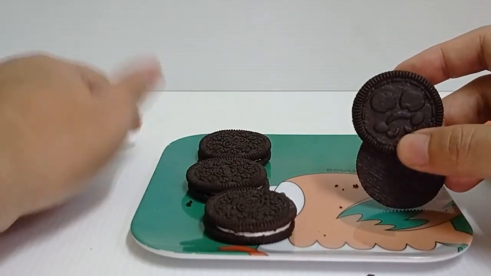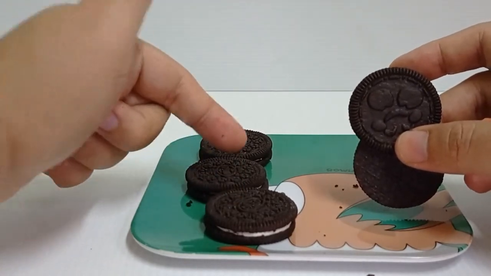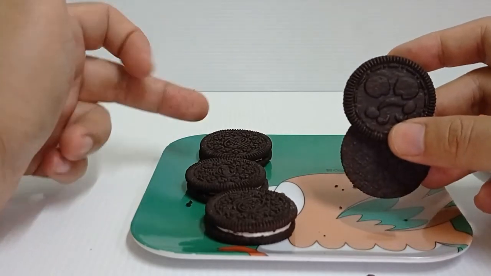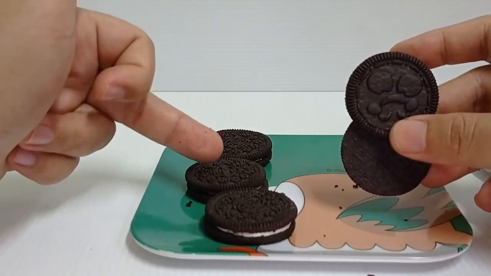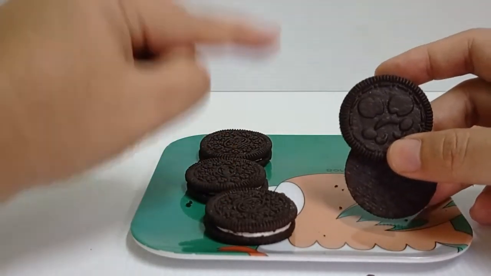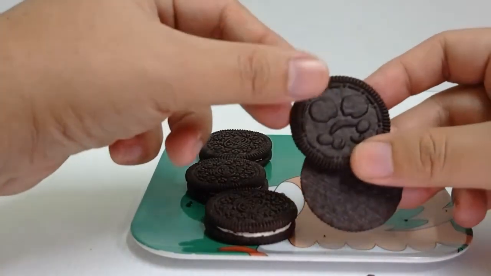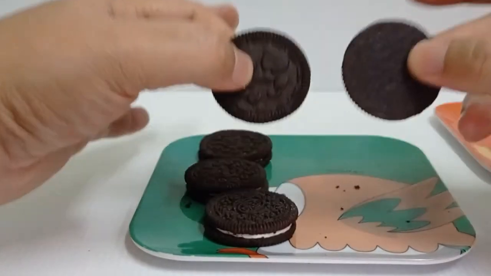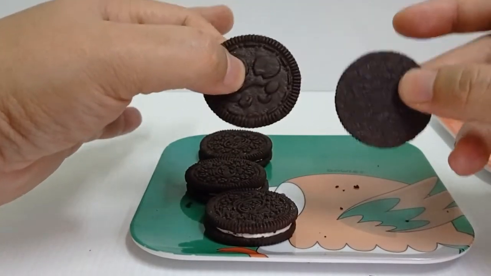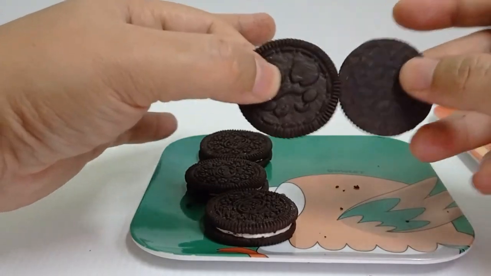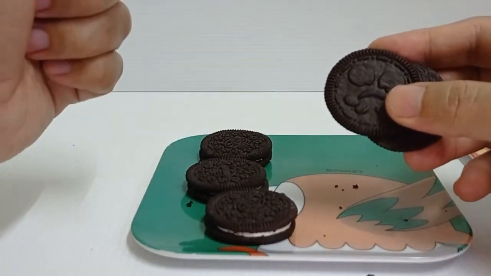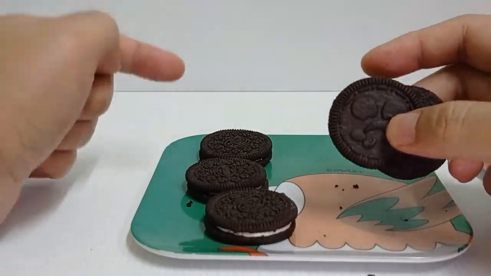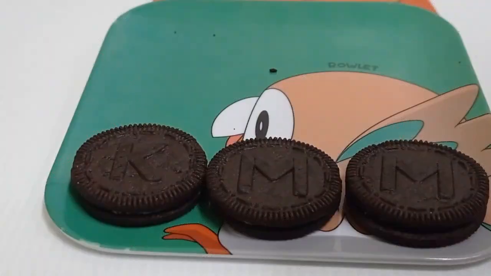For example, since we have 3 vanilla flavored creams, we can only make 3 Oreo sandwich cookies, even though we have 8 pieces of chocolate cookies. Got it, guys? So that is the concept of limiting and excess items.